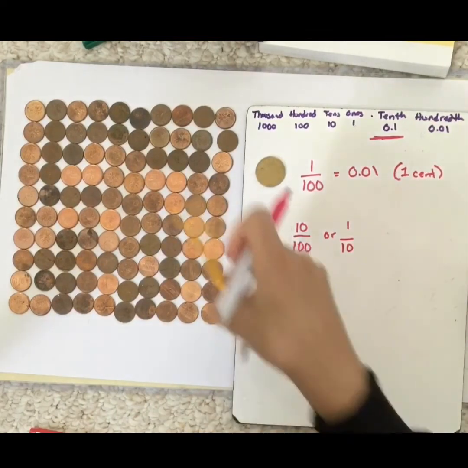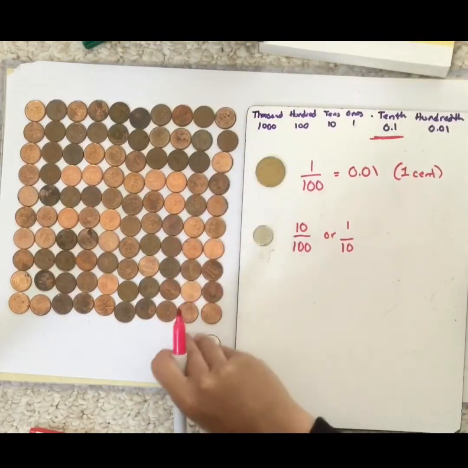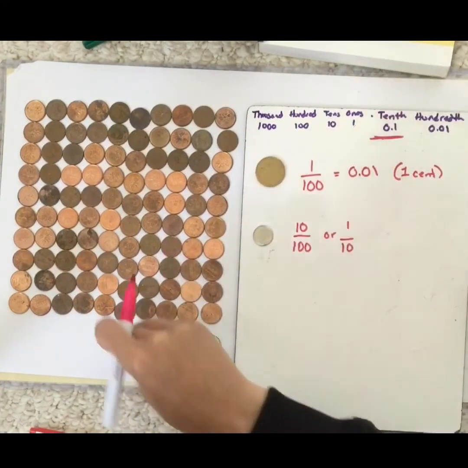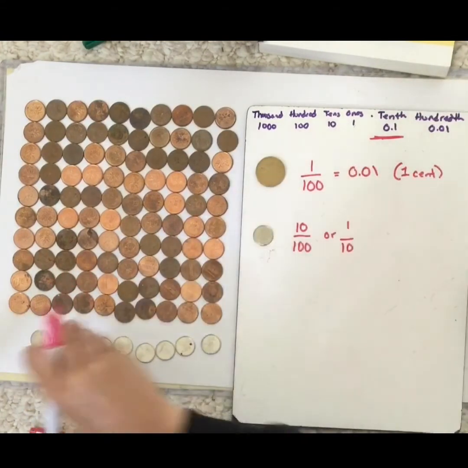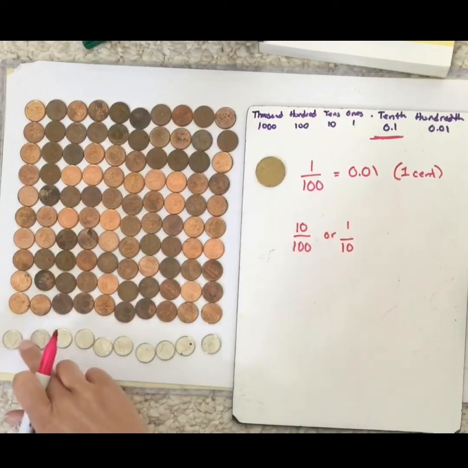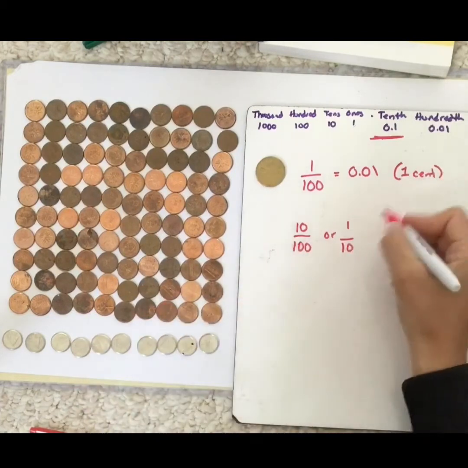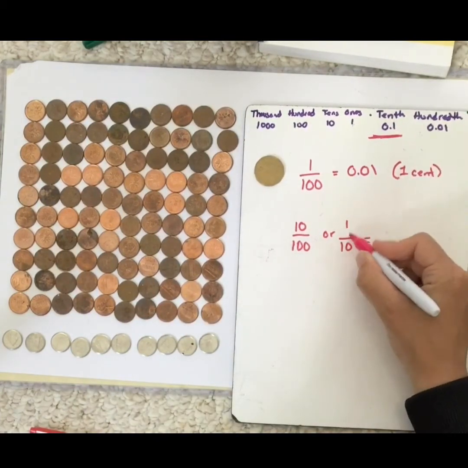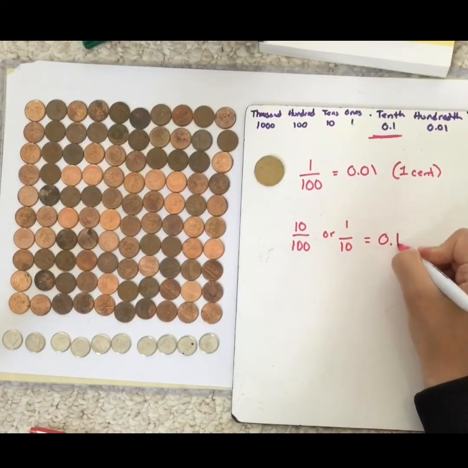So if you think about these as the base 10 blocks and the sticks, you would have 10 rows. So 1 dime is 1 out of 10 rows. And that is 1/10, just like we say it. 1 over 10, 1/10 is decimal 0.1.